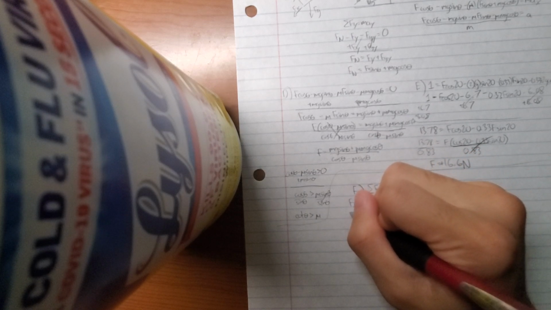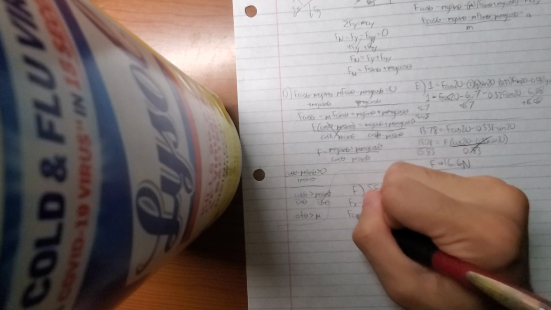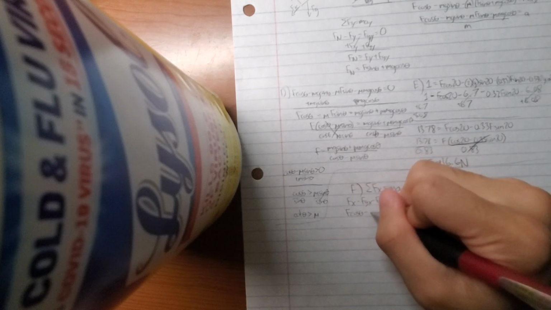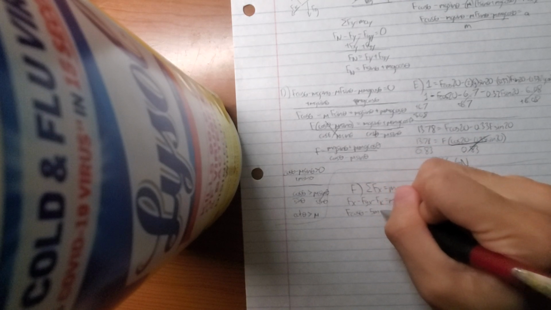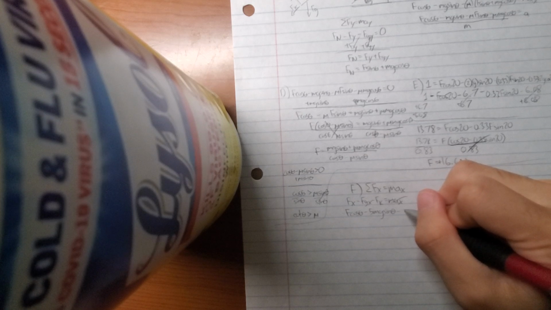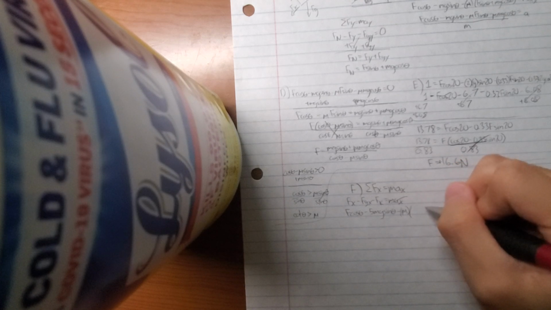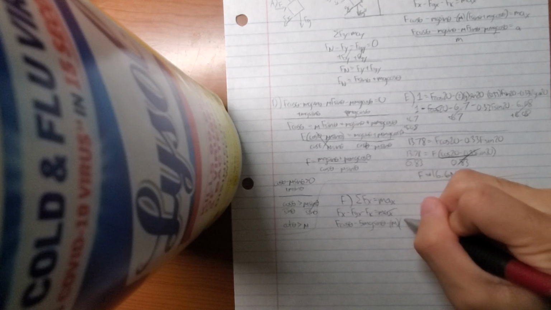So F cosine theta minus, remember this is going to be 5mg sine theta, minus mu times the Fn, which would be F sine theta.